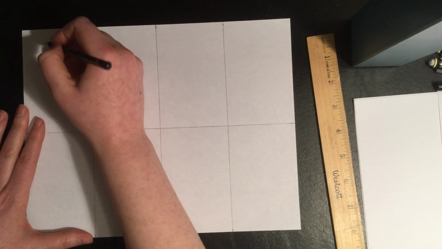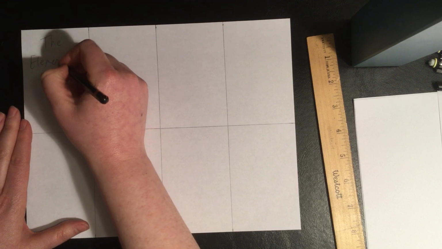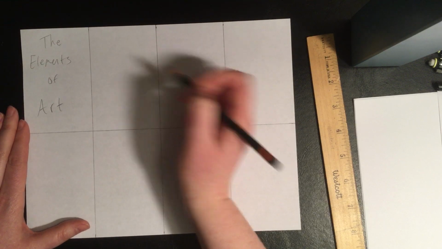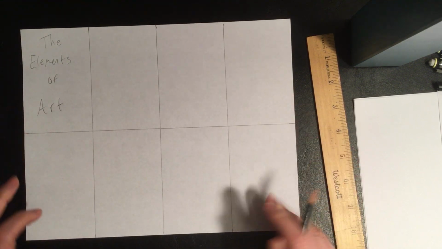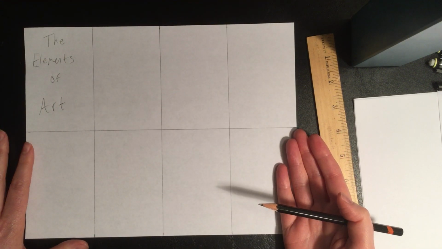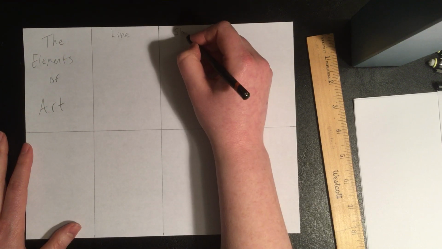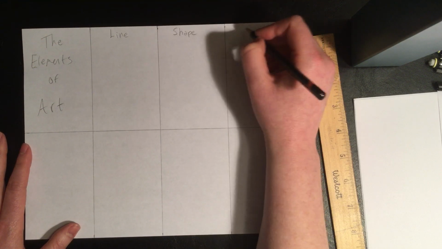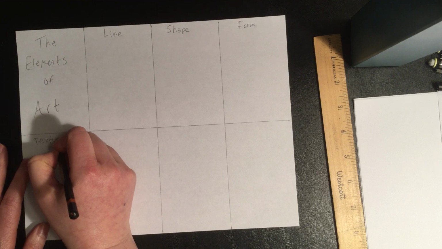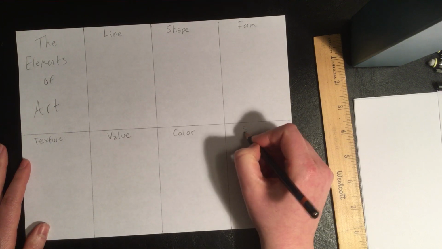So one of these sections gets to be my title page, essentially. It's going to say the elements of art. You make it pretty, make it look however you want. Each of these 7 pages are going to be your elements of art. So you're going to have a title for each one. Now you can do these in whatever order you want. We've got line, shape, form, texture, value, color, and space.